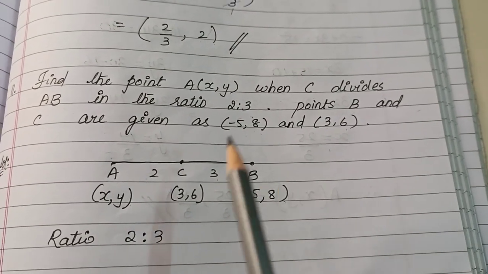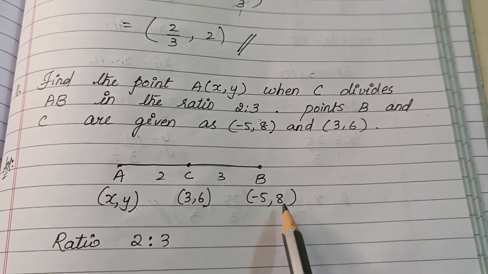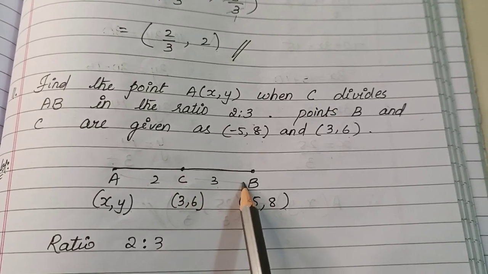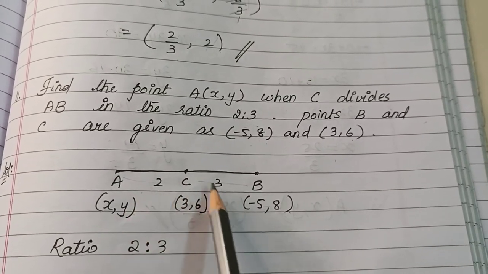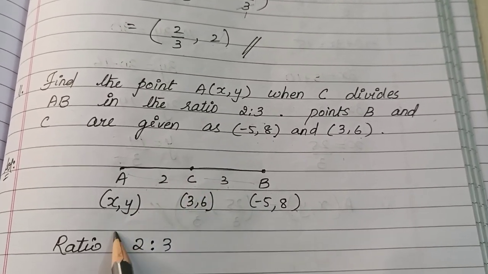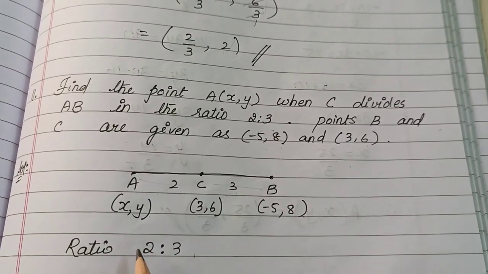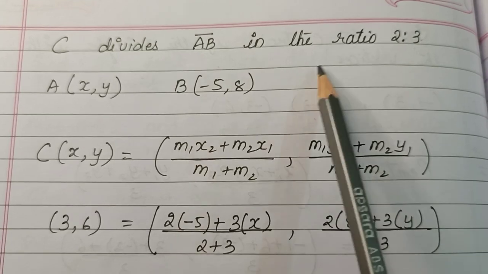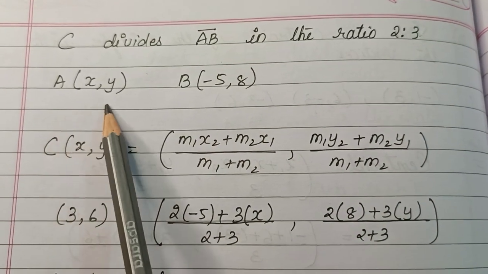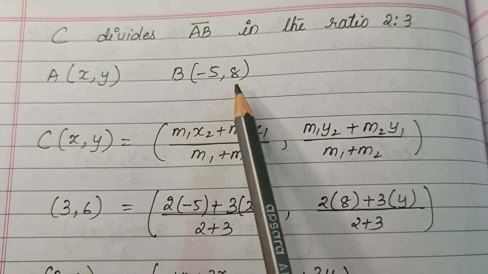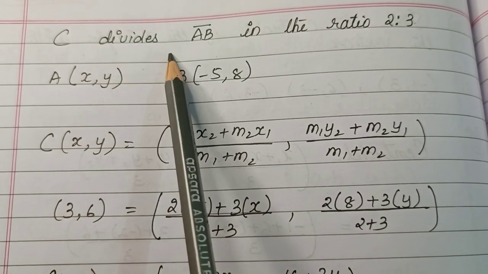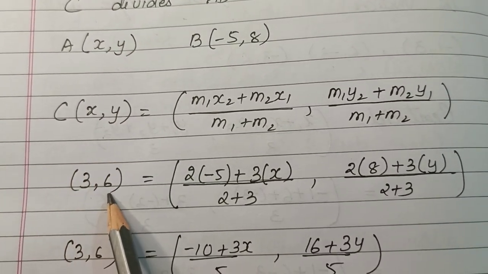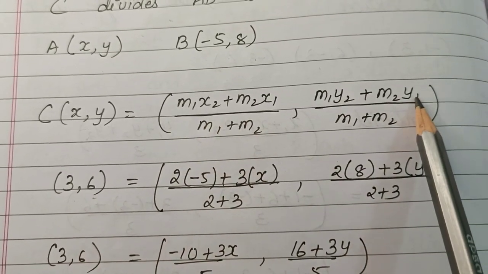5 comma 8. Here we can't use midpoint formula because it is not in the middle. Here 2 is there, here 3. Okay, both the values are different, so it is dividing in the ratio 2:3. So we have to use section formula here. C divides AB in the ratio 2:3. So A is x comma y and B is minus 5 comma 8. C is dividing, so we will write C value here. Okay, C is 3 comma 6 and section formula is this.